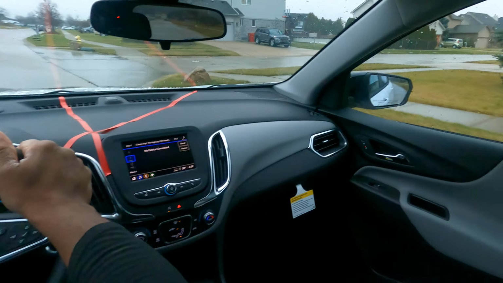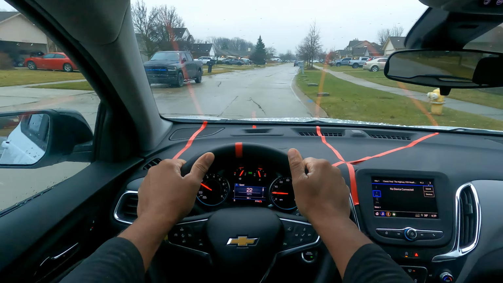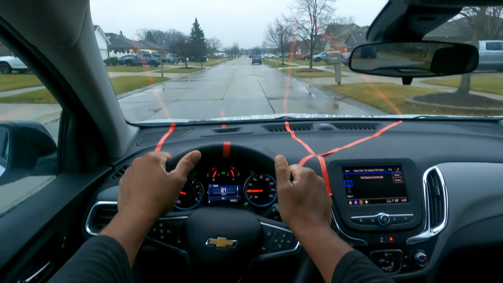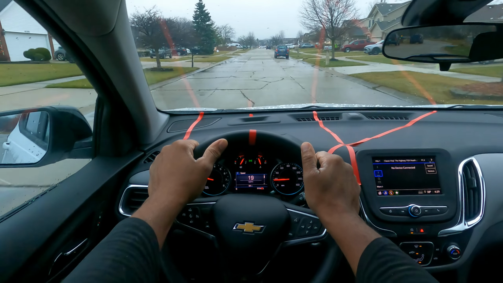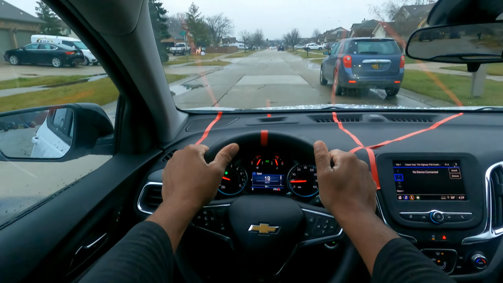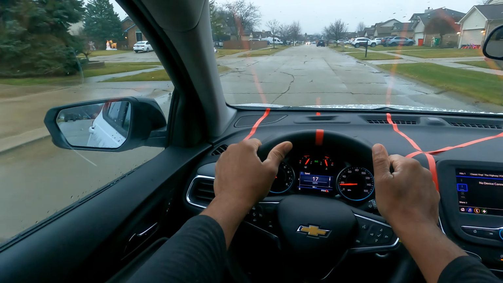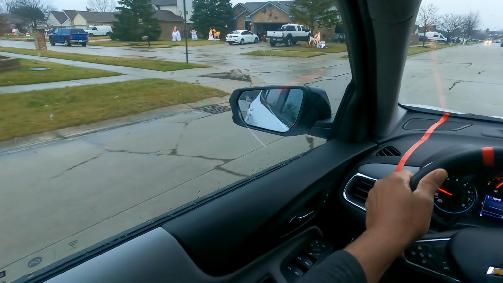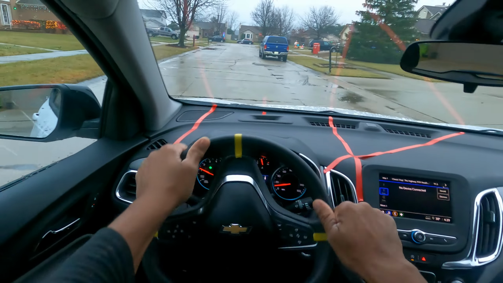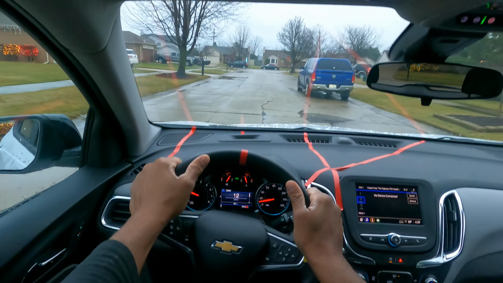I start clients out in neighborhoods. We want to have great speed control, good lane positioning. I'm going to make a left-hand turn. I use my left pinky, and I'm going to look, and then I turn hand over hand into the turn, and I turn hand over hand out.